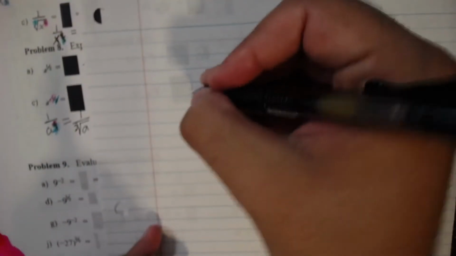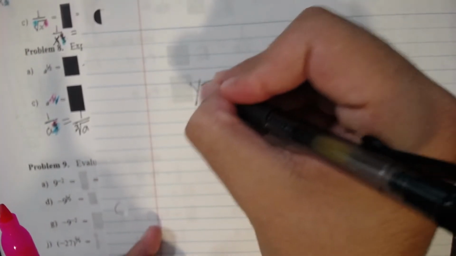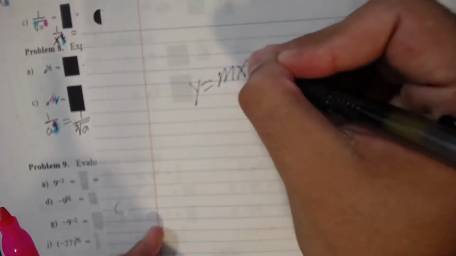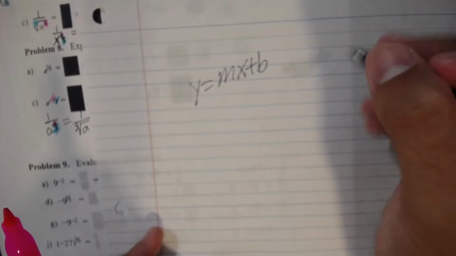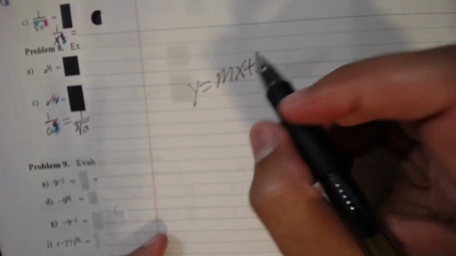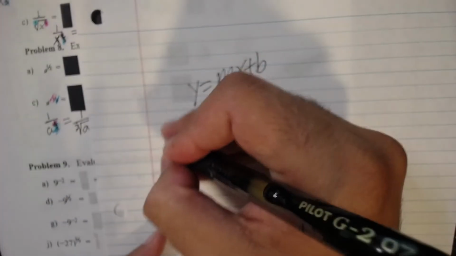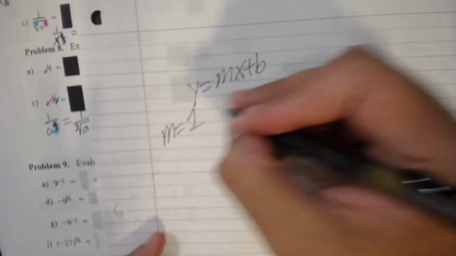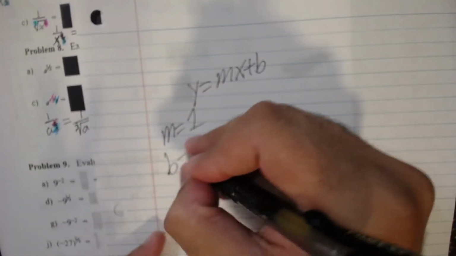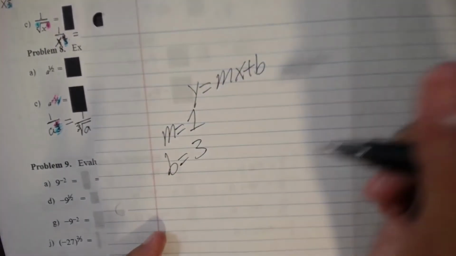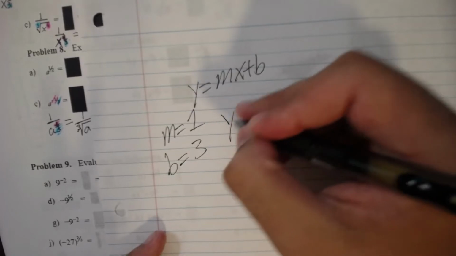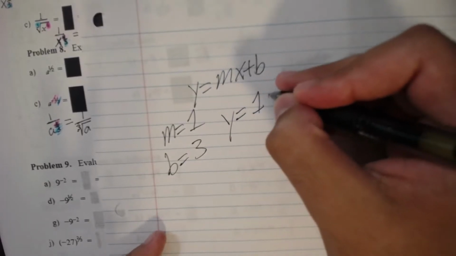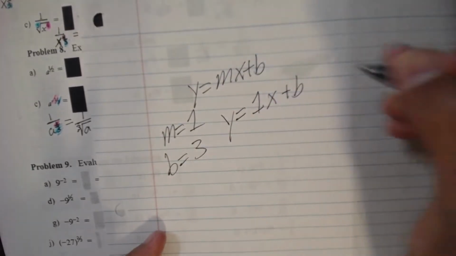Okay, you know how in your other math classes you saw this famous equation, mx plus b? Pretty sure you guys still remember this. Imagine your m is 1 and your b is 3. How would you write this down? Well, you replace each one. You do 1x plus b.